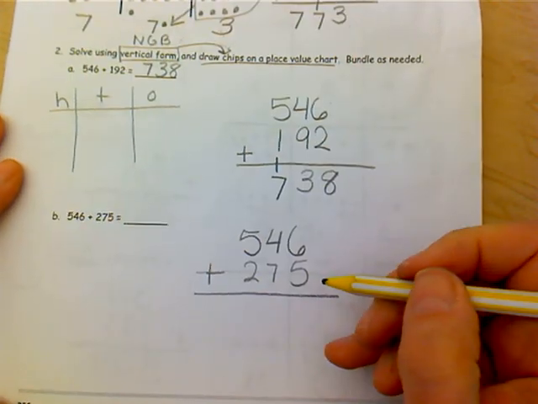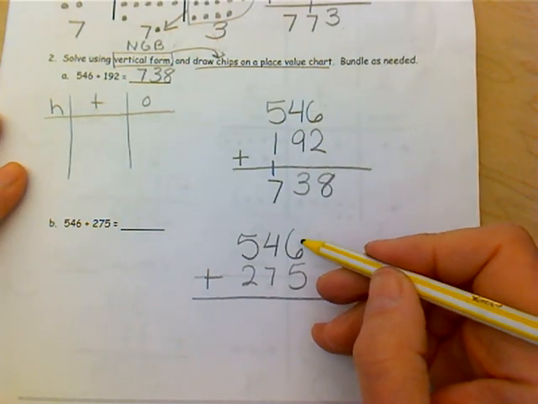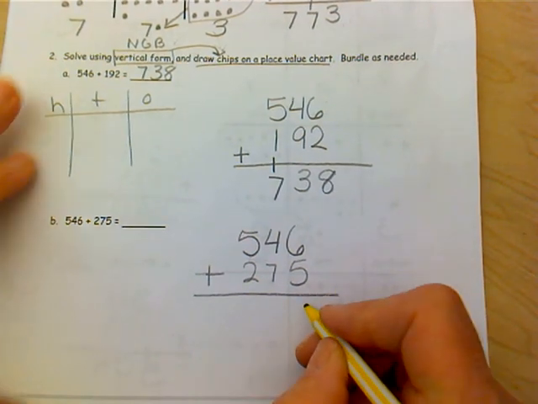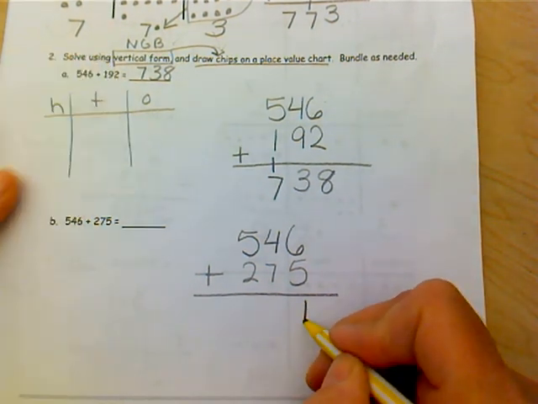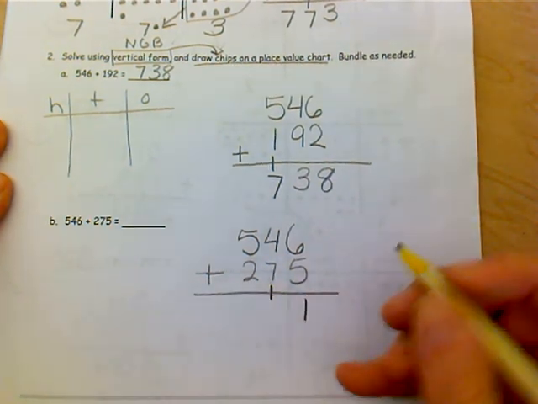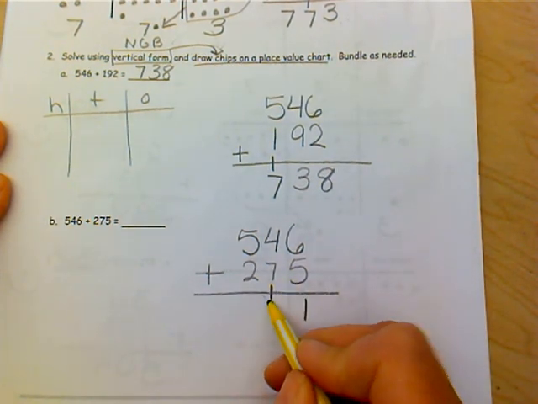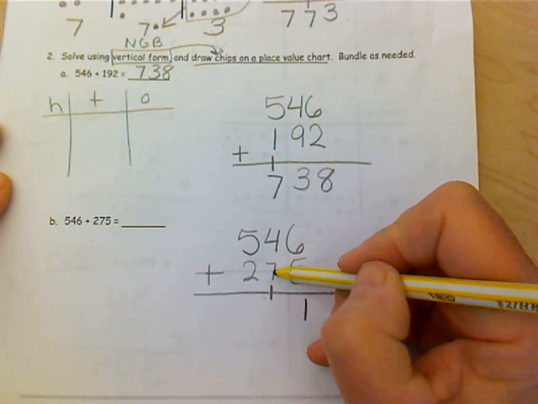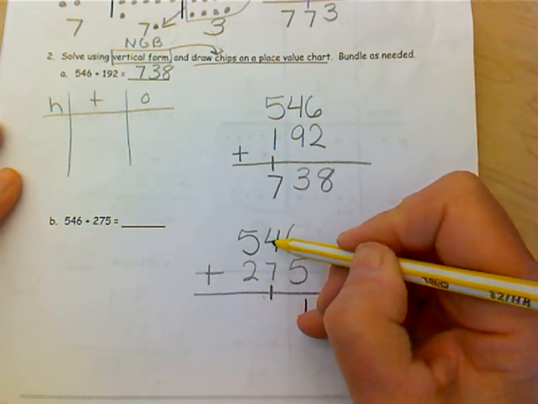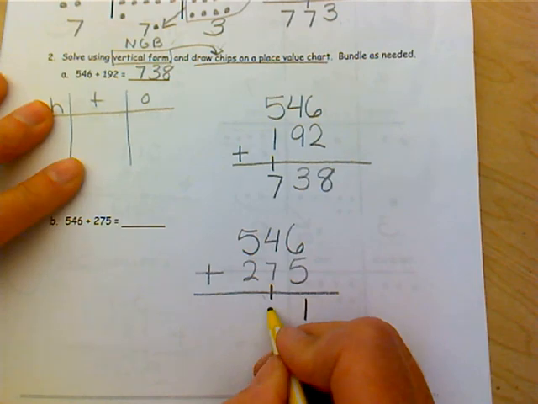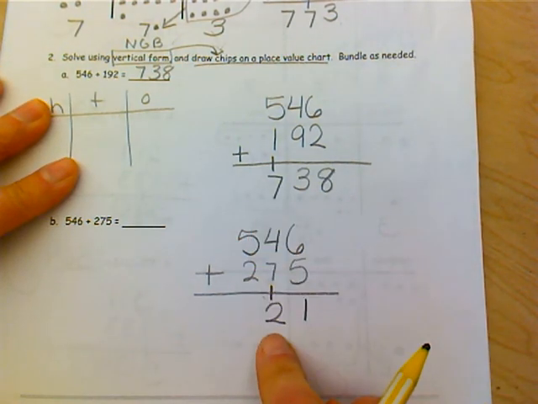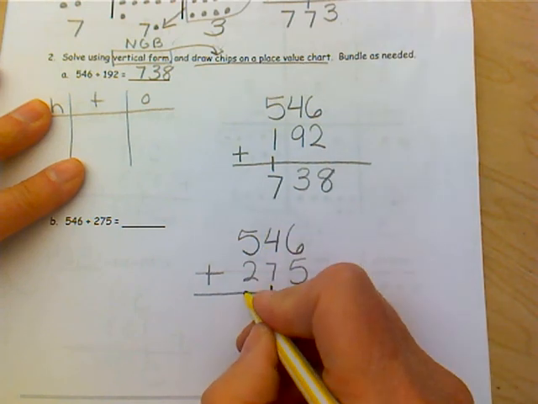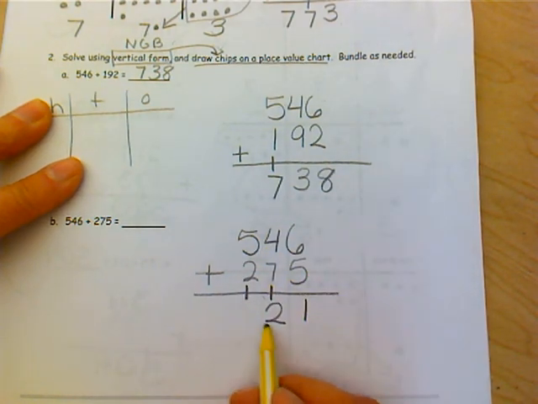Or if you can just do new groups below, that is acceptable as well. 6 ones plus 5 ones is 11 ones, which is the same as 1 1 and a composed 10. 11 ones, or 1 10 and 1 1. Now I'm coming to my tens. 7 tens plus 4 tens is 11 tens, plus one more 10 gives me 12 tens, with 2 tens here and composing a 100. But it is still 12 tens. 12 tens has the same value as 1 100 and 2 tens.